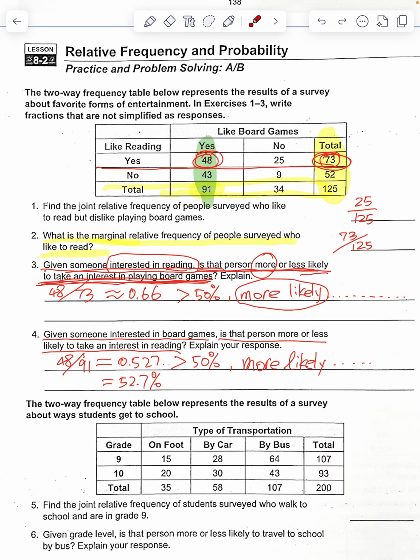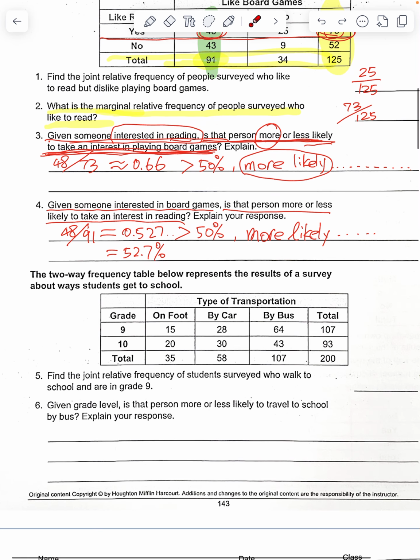Okay, next question. The two-way frequency table below represents the result of a survey about ways a student gets to school. Grade level, we have 9 and 10. On foot, by car, by bus, and then total. So number 5, find the joint relative frequency of students surveyed who walk to school and are ninth graders, grade 9.